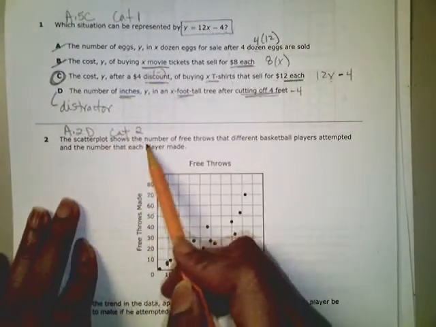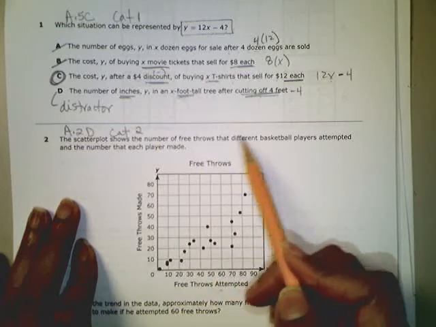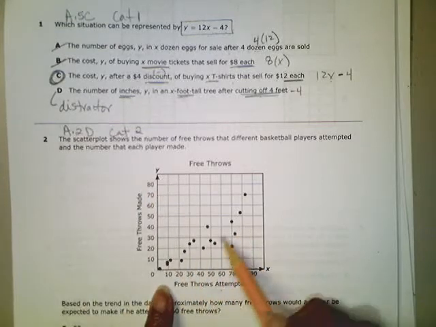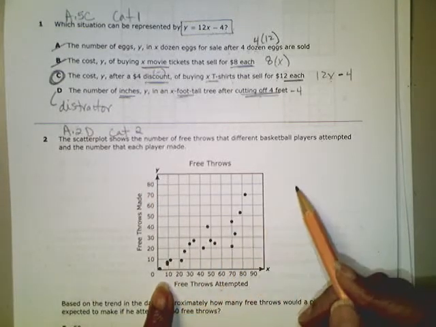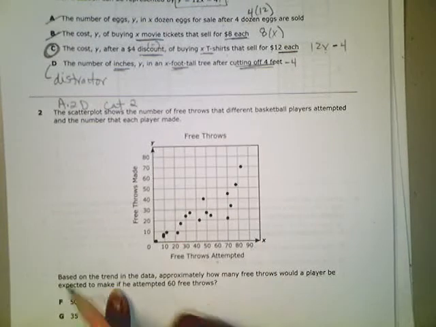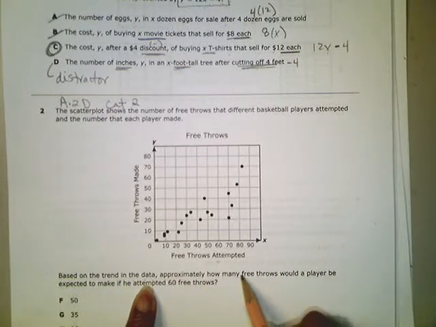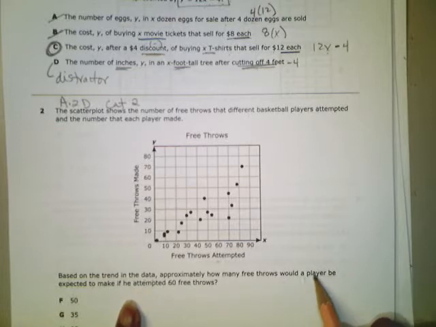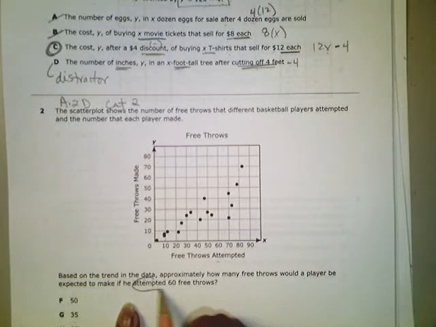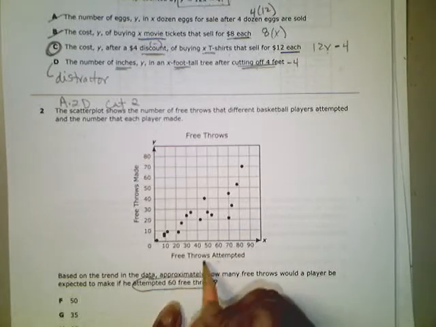The scatter plot shows the number of free throws that different basketball players attempted and the number that each player made. I can easily see it's a positive trend going upward. Based on the trend in the data, approximately how many free throws would a player be expected to make if he attempted 60? This is what I'm looking at.